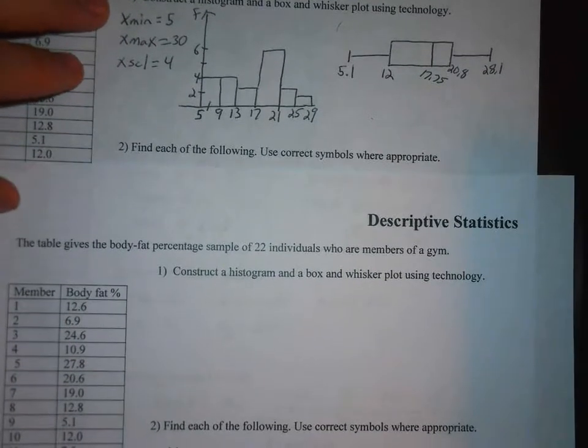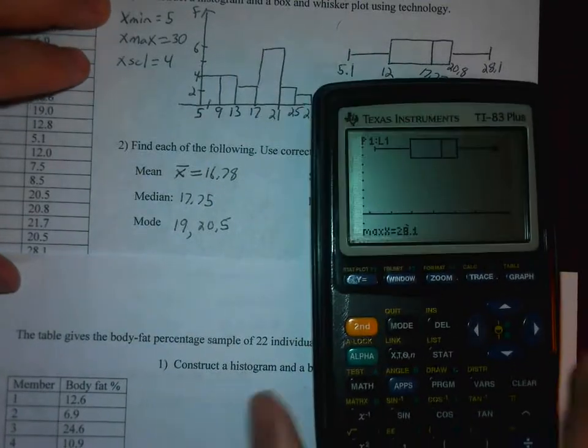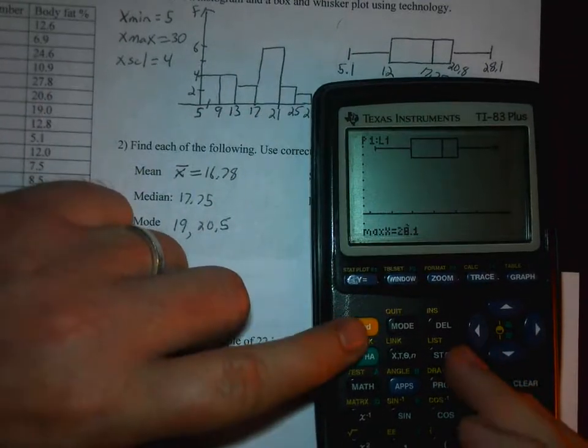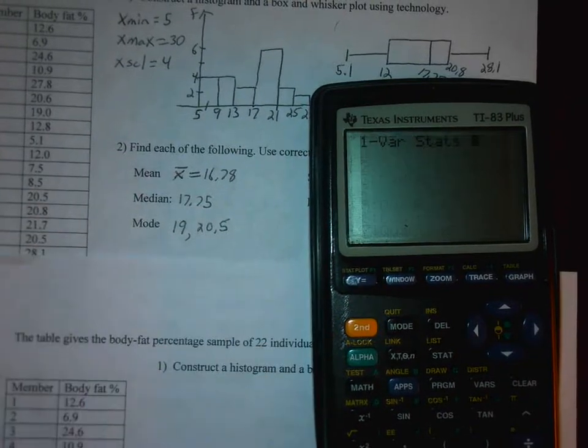Okay, and then moving on to the next one, your 1-var stats. That'll find most of these. So if you do stat, calculate the 1-var stats on list 1.